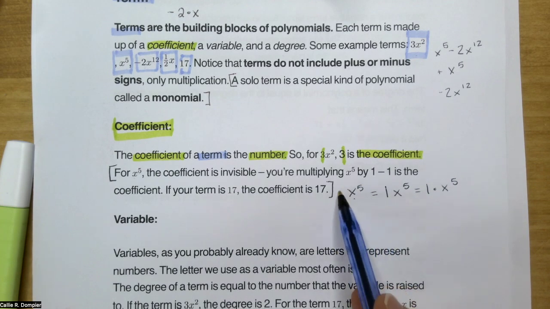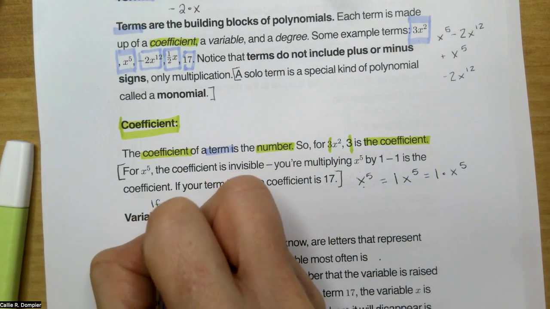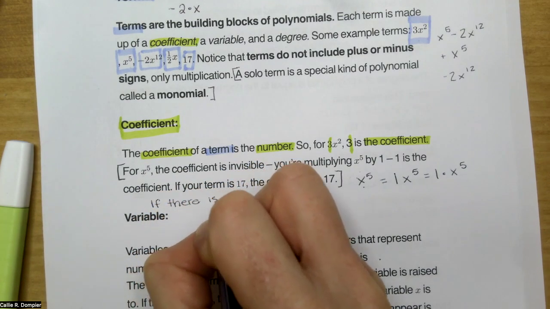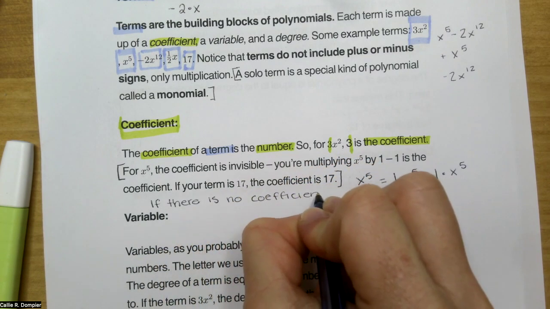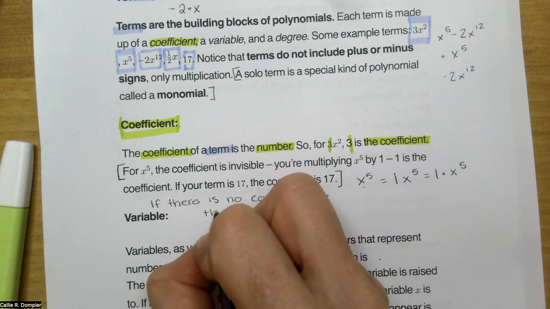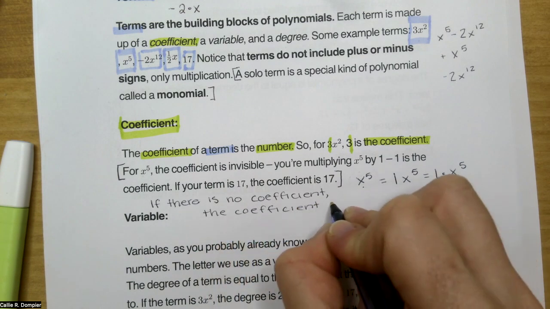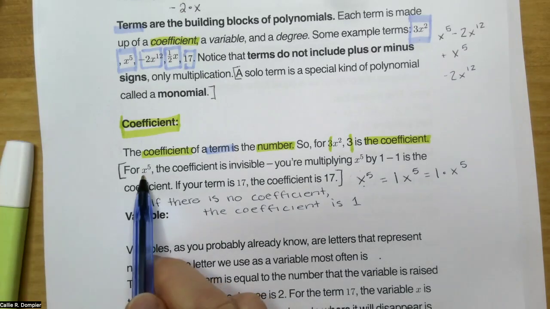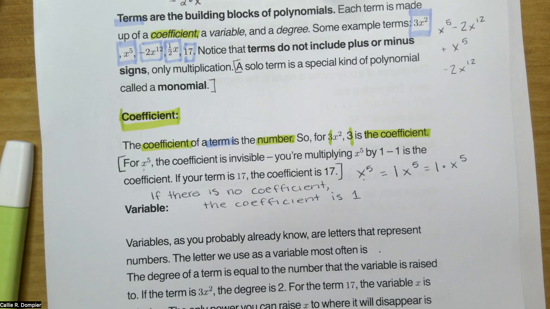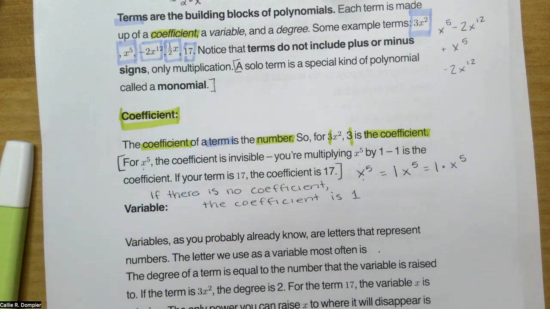The coefficient, when there is no number, is 1. Okay? The coefficient is 1. For x to the fifth, the coefficient is 1. If you have just the number, the number is the coefficient.